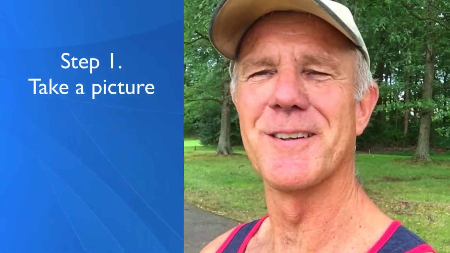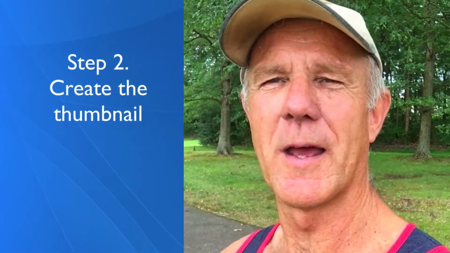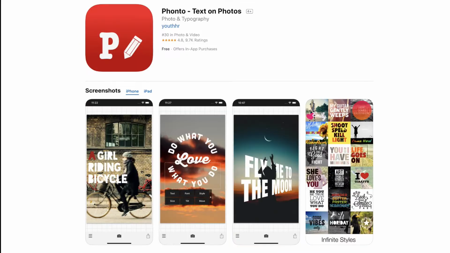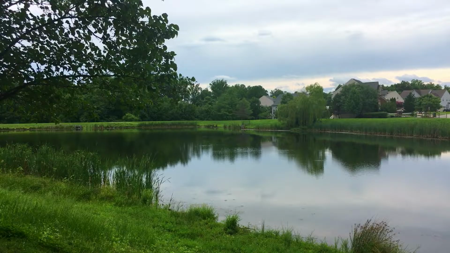Here are the steps you got to take. Number one, you got to take a picture. Number two, you got to create the thumbnail. I highly suggest using one of the mobile apps like Canva, Fonto. Click the link in the card to watch how I make an attractive thumbnail using the free Canva app for iPhone or Android.